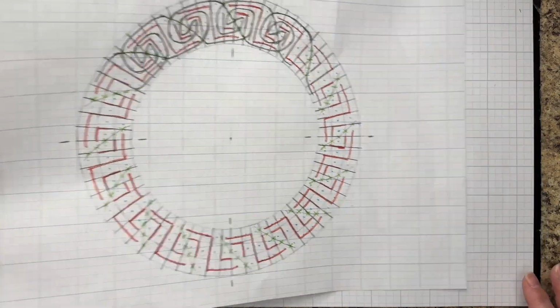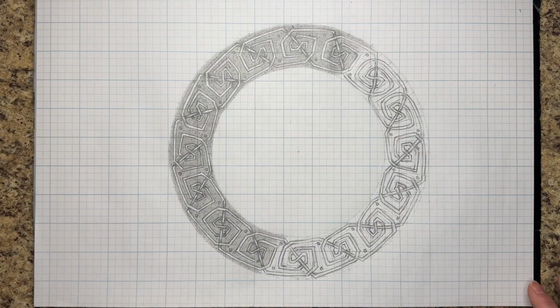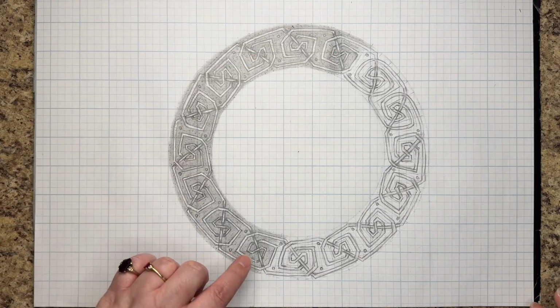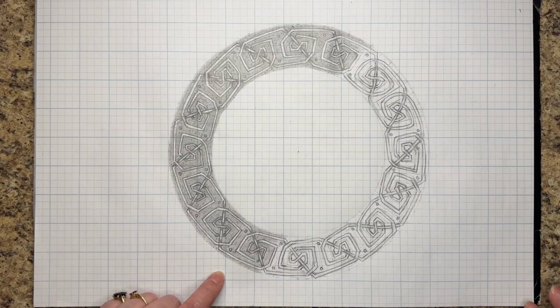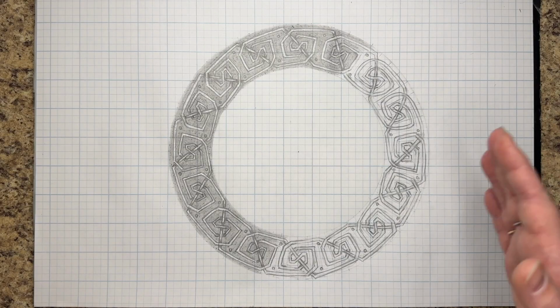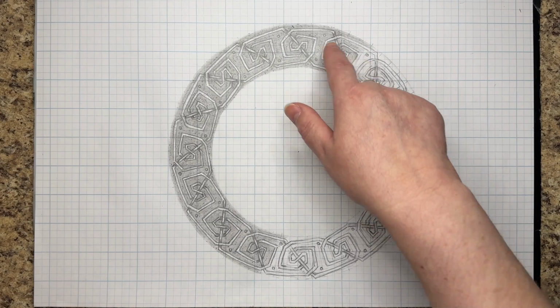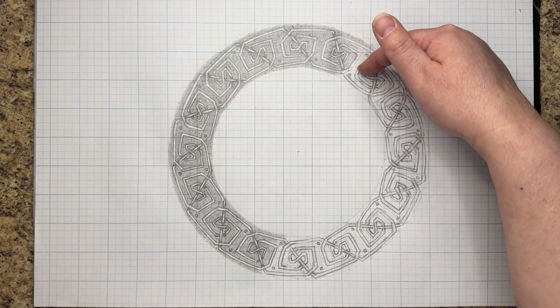In the last video, I did this section of this circle, well, mainly just this section for YouTube. And I wanted to continue this process for the whole thing and finish it.